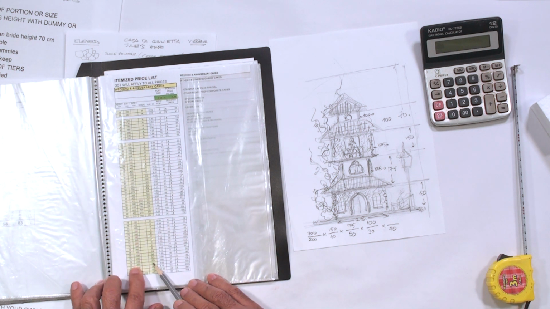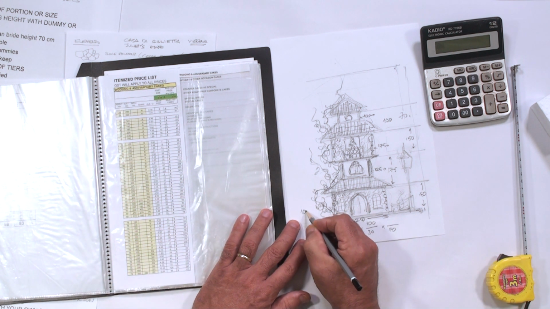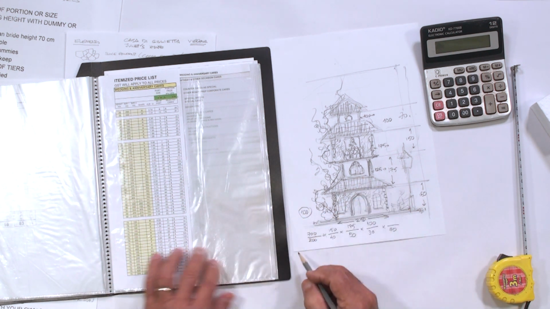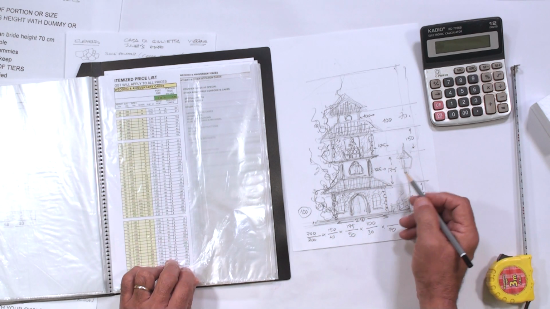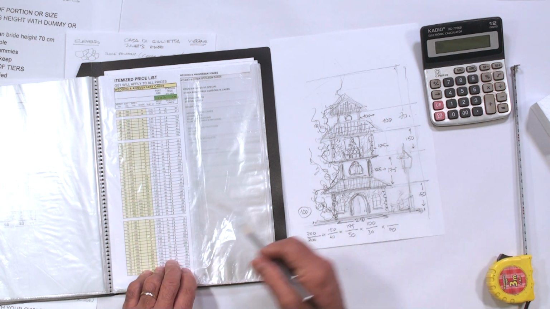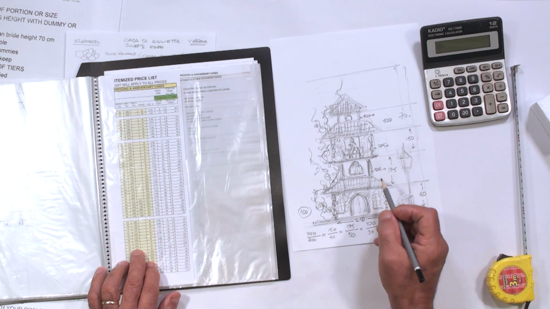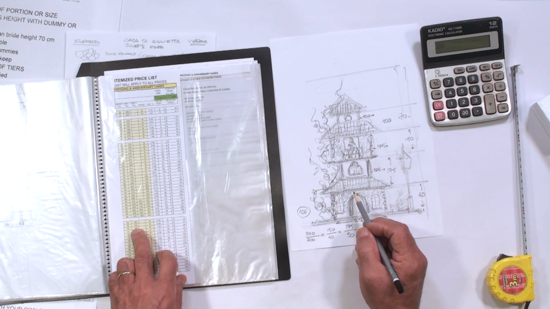250 square 75 is 50 portion, so that will be then 100 portion here. Let's see this one, which is 175. That's 3 times 75. So how big is it? 125 height.